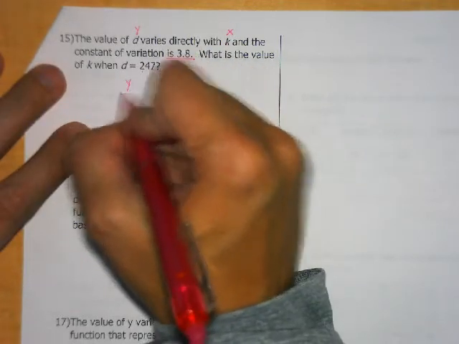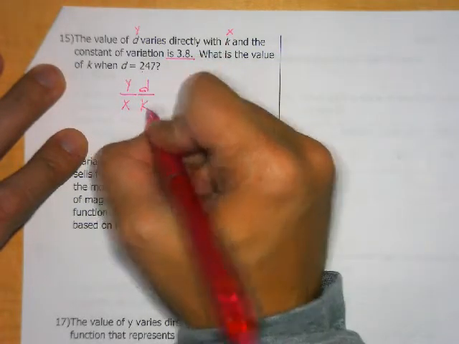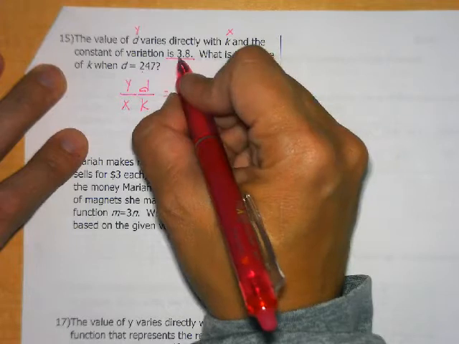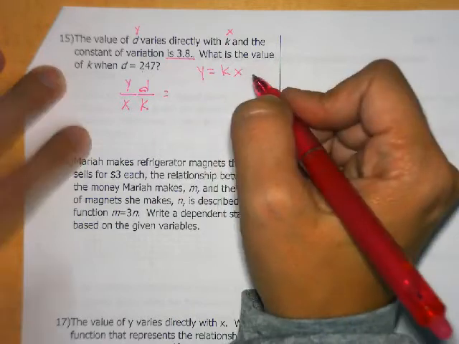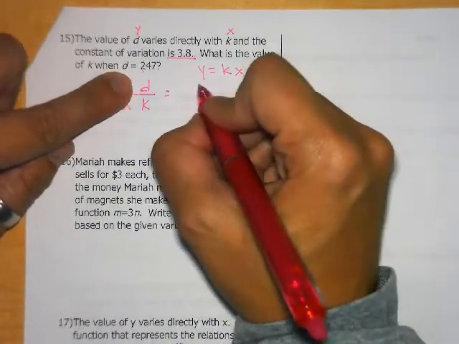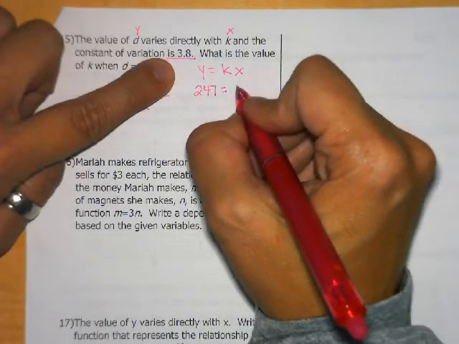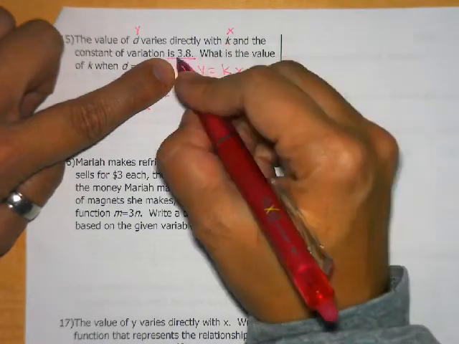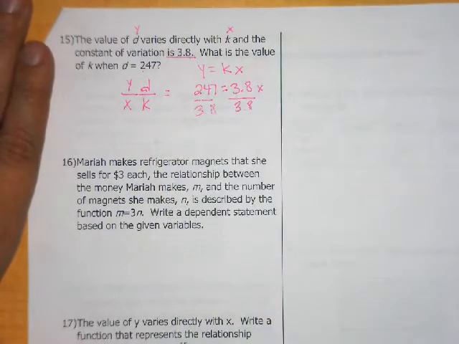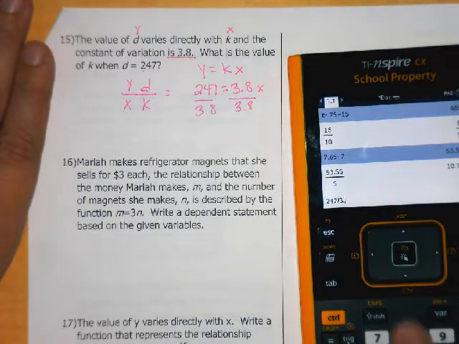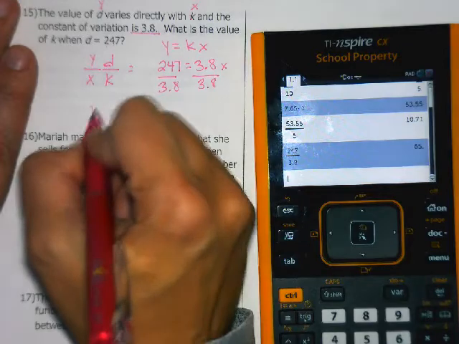Okay, so again, Y over X, in this case, that is the same as D over K. Constant variation is 3.8. So if our equation is Y equals KX, you have a couple of options you can do here. So D is 247. This is our constant of variation. I don't like that they used K because constant of variation is also K. How would we solve this? We would divide. So 247 divided by 3.8 is 65. So K equals 65.